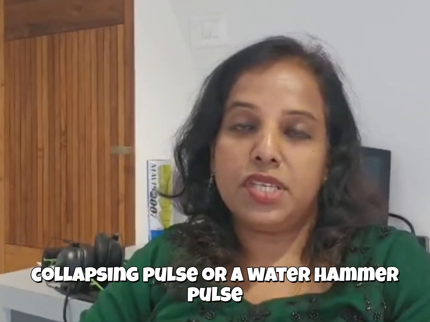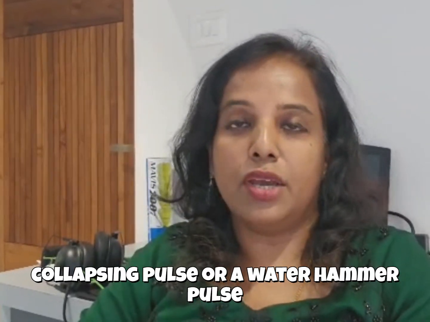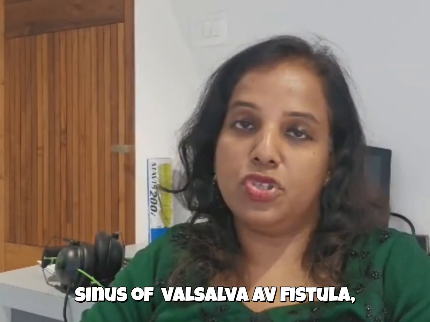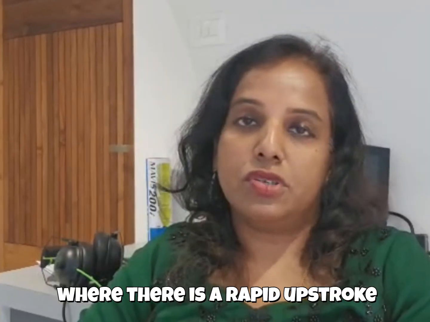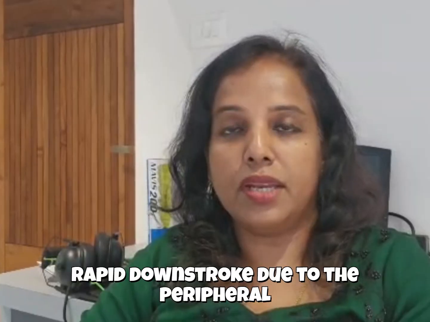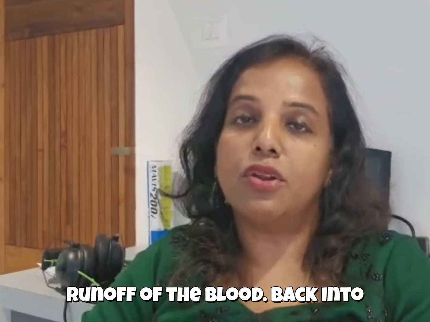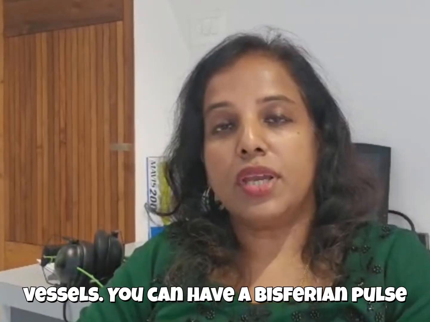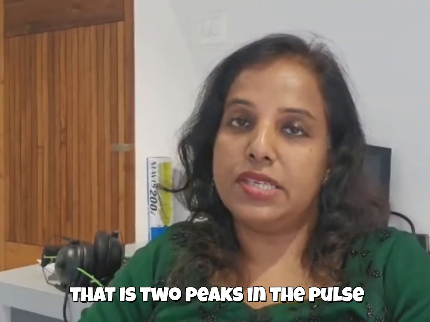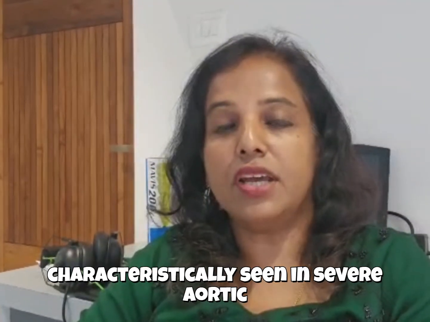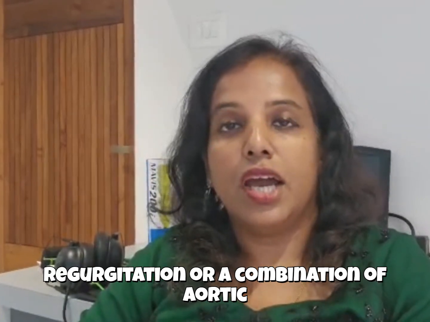You can have a collapsing pulse or a water hammer pulse in aortic regurgitation, in rupture of sinus of Valsalva, AV fistula, etc., pulmonary AV fistula, where there is a rapid upstroke due to the increased stroke volume and rapid downstroke due to the peripheral runoff of the blood back into the aorta as well as into the peripheral vessels. You can have a bisferiens, that is two peaks in the pulse, both in the systole. Pulsus bisferiens is characteristically seen in severe aortic regurgitation or a combination of aortic stenosis with aortic regurgitation.